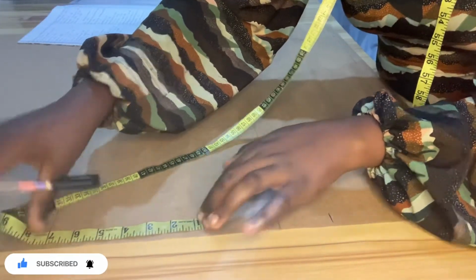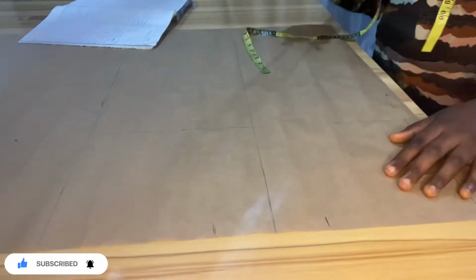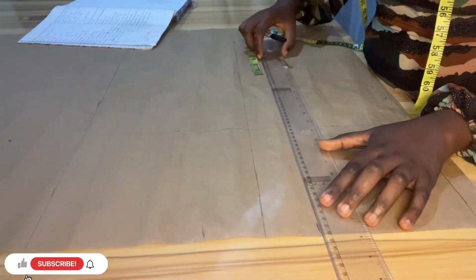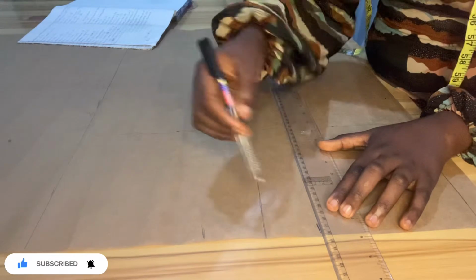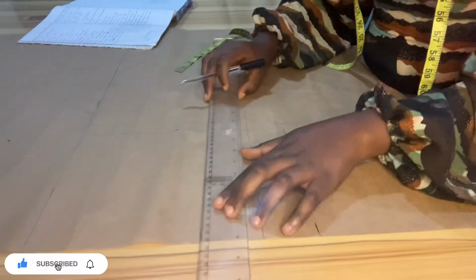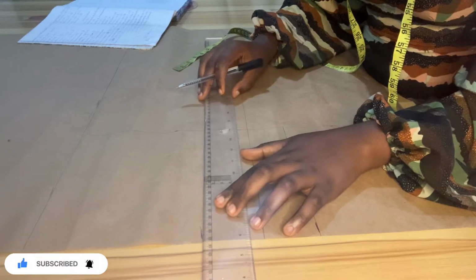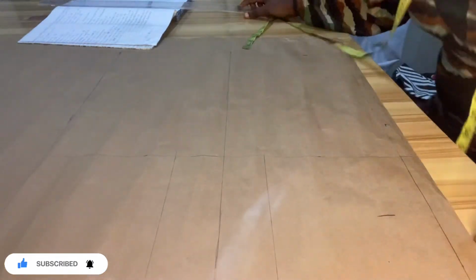So this is the 7 inches. You use your straight ruler to draw the 7 inches down, just the way I'm doing it. And draw this one too down.